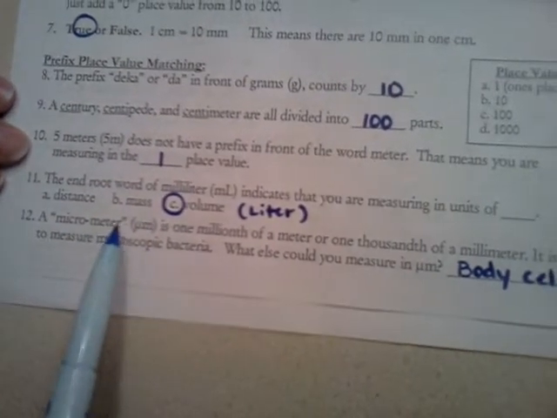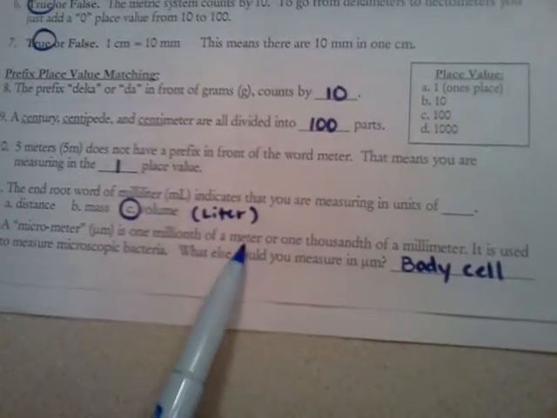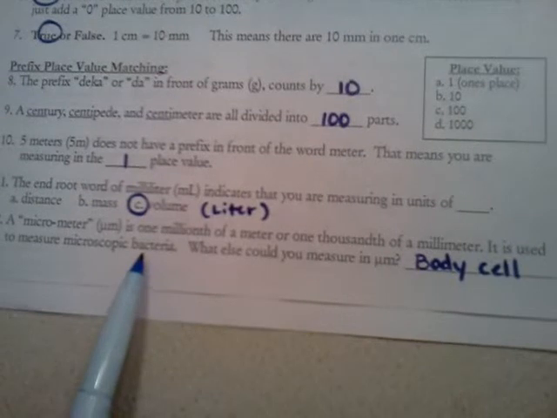Micrometer is actually one millionth of a meter stick, or one 1,000th of a millimeter. So that's itty bitty. Think of something like a bacteria. Under the microscope, you would measure in micrometers. So this is the symbol. It's like the Greek letter mu and an M behind it to tell you you're measuring a length.